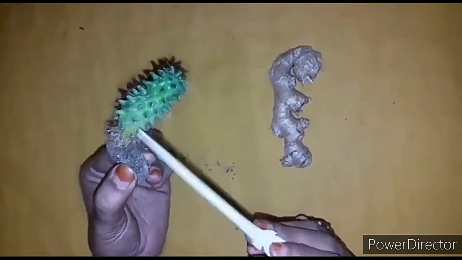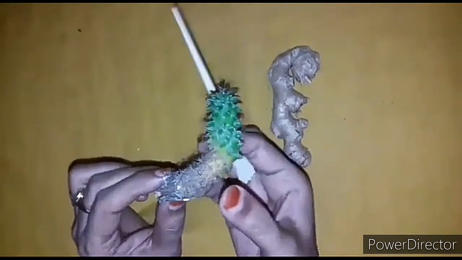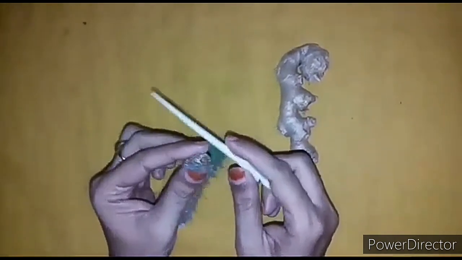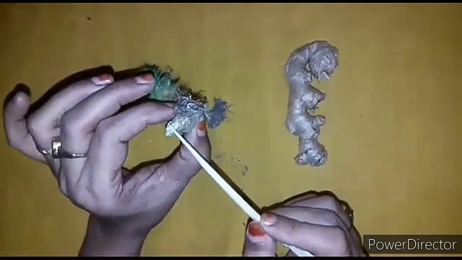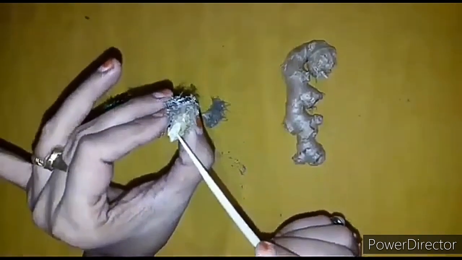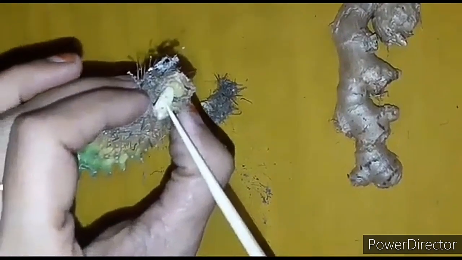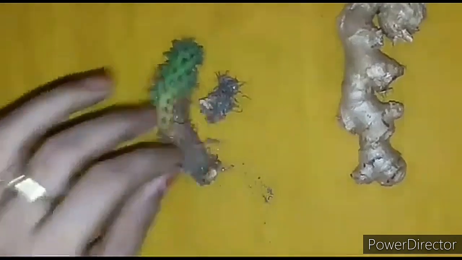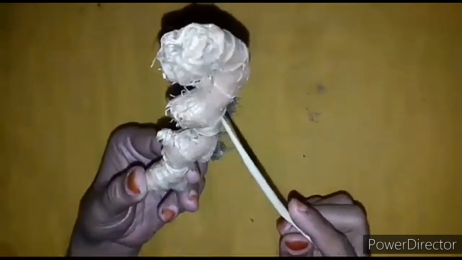When we try to break it from inside, in the downward portion you can see some fleshy material, a lot of liquid or water filled inside it. You can see some juicy substance there. Okay, so now next we'll move to the next modification of leaf.